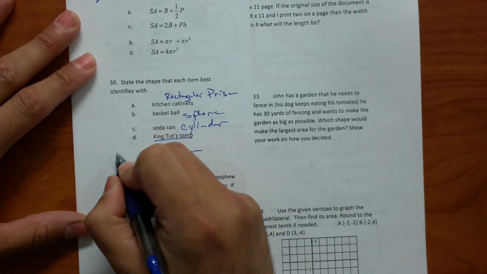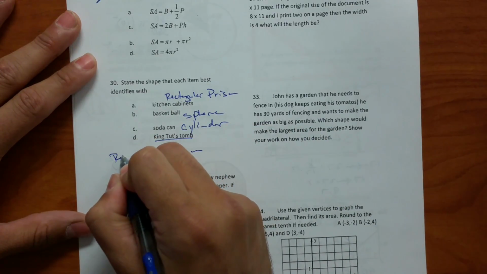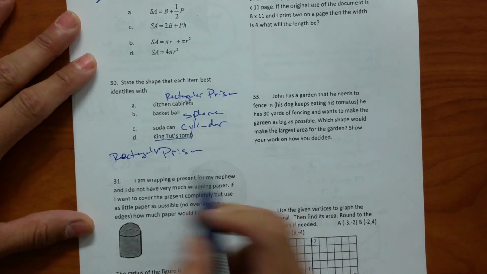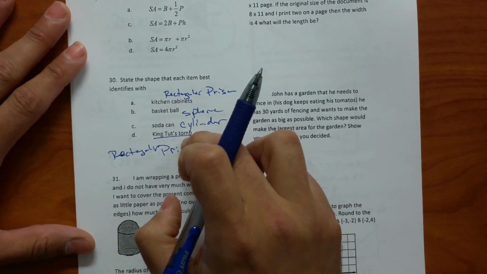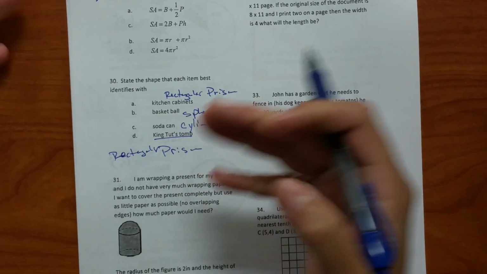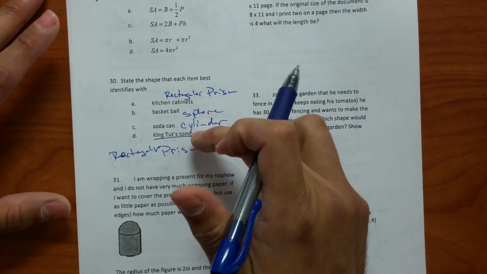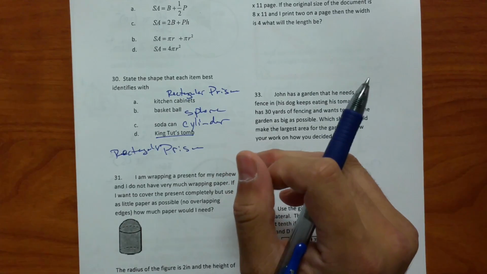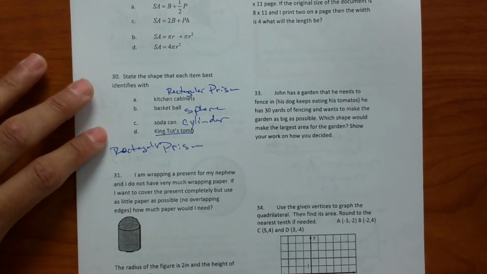And it should be a rectangular prism. Okay, so rectangular prism. The tomb is a prism, but like I said, I think they were trying to get you to say pyramid, but it's not. So you have to talk about what shape is in Giza that's famous or something.